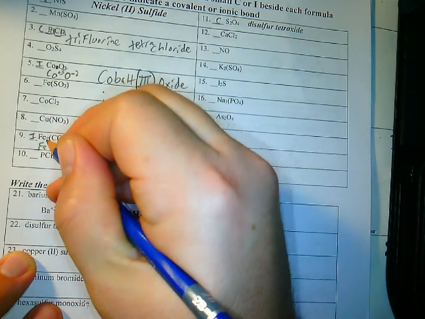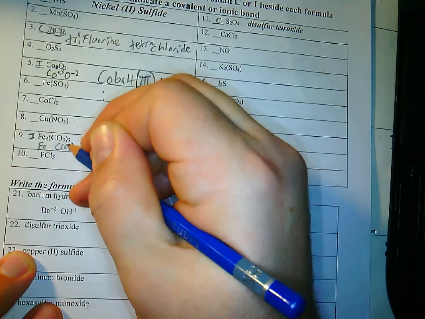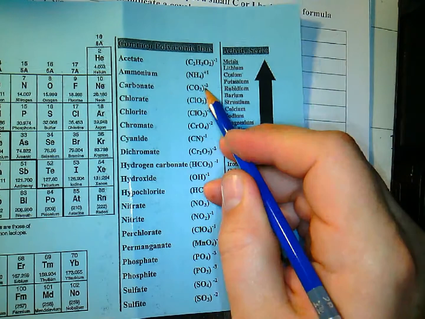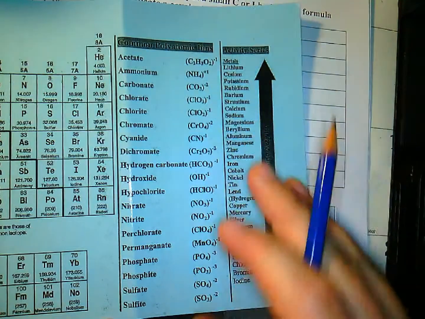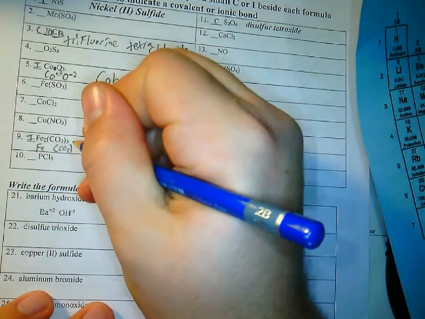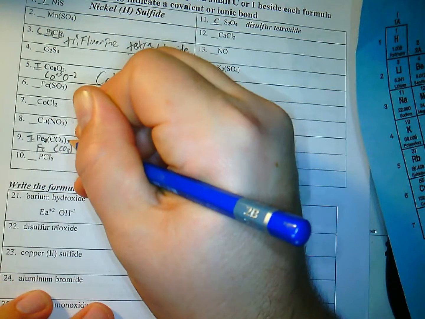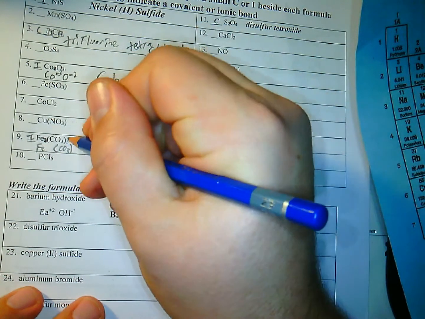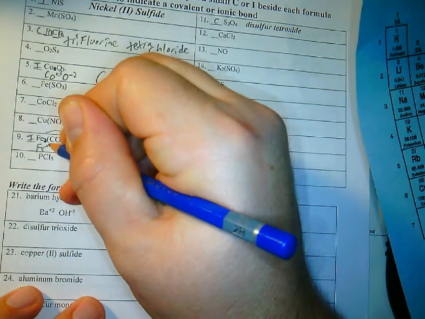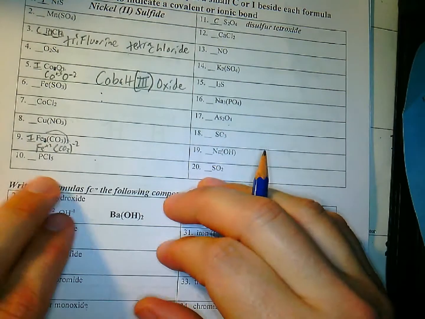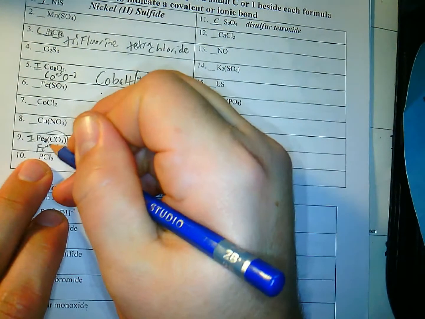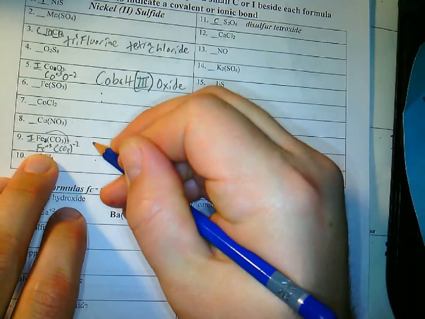FeCO3. So that 2 right there, this CO3, because it's in parentheses, we can look it up. Oh look, it has a -2 charge. So then it's -2. So that 2 must come from there. So that 3 must be the charge of iron, +3. See how easy that is? That's a 3, +3. So now, name it.